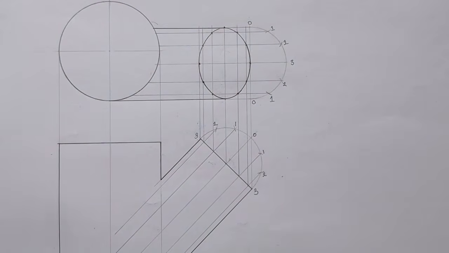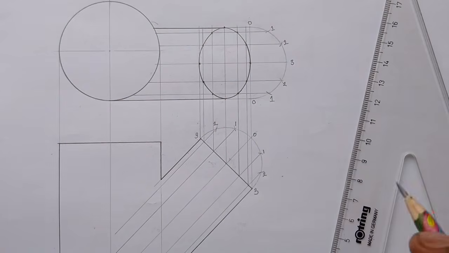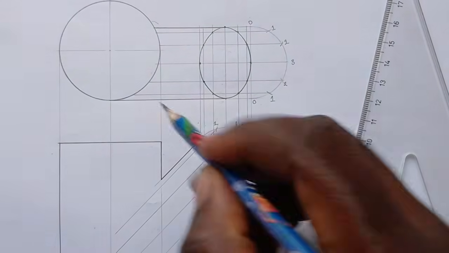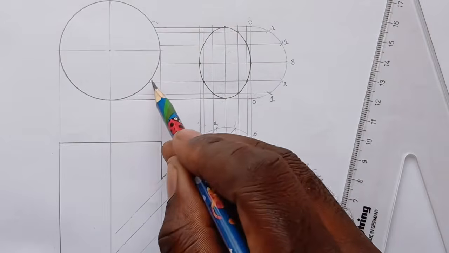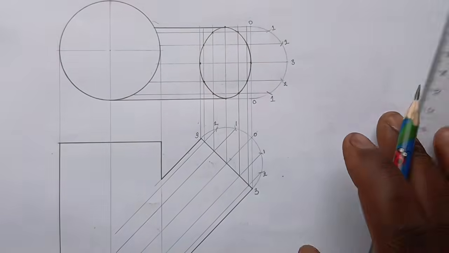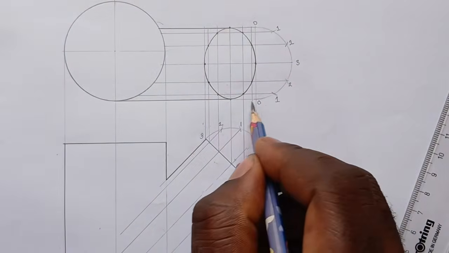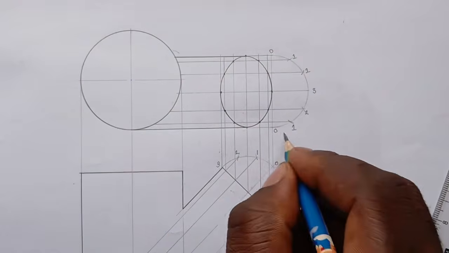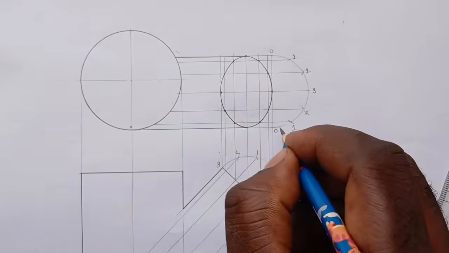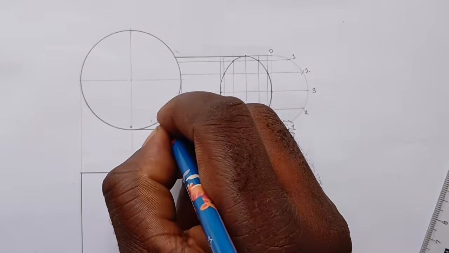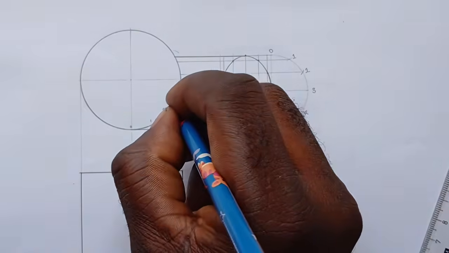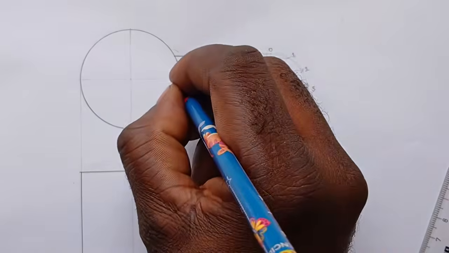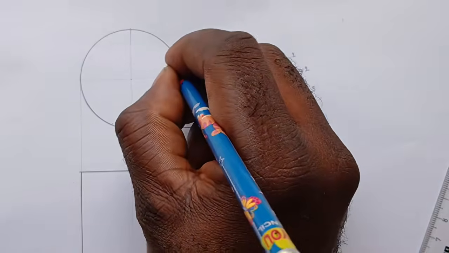Now, we are going to transfer lines from all of these points here down. So for emphasis purpose, let me move these numbers here so it will be clear to you. So this is 0, this becomes 0, 1, 2, 3, 2, 1, and 0.